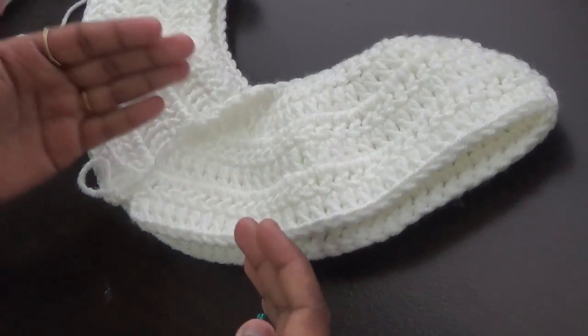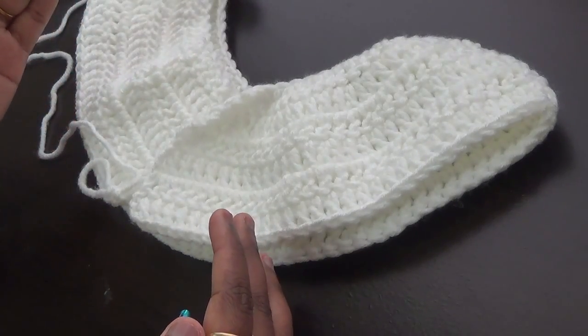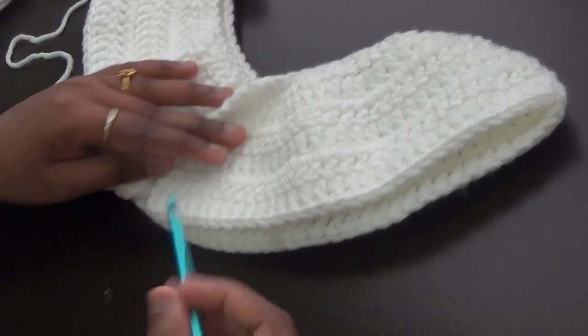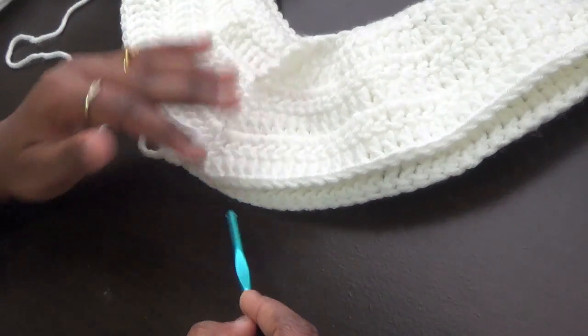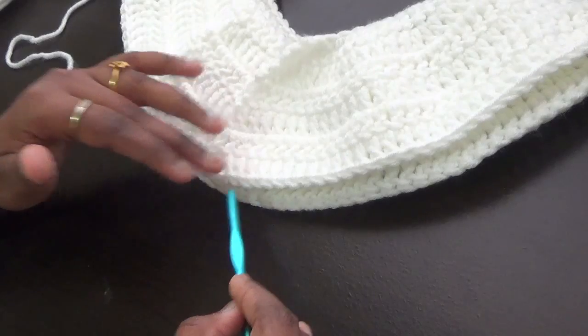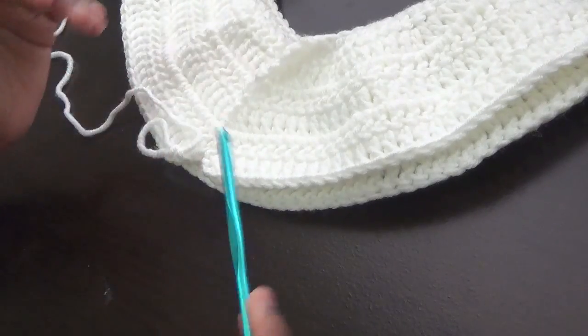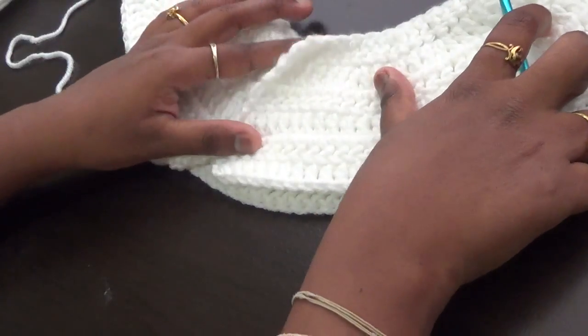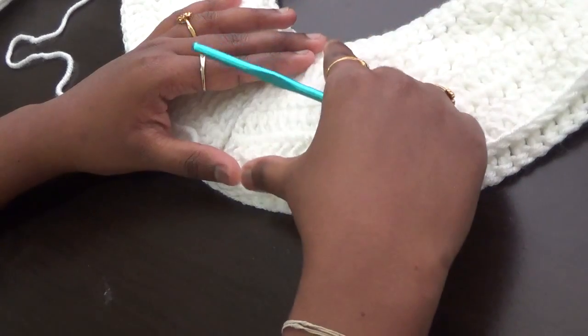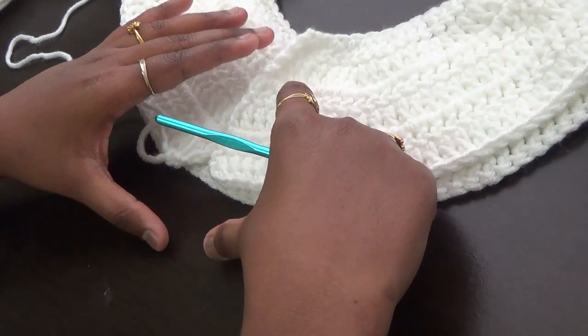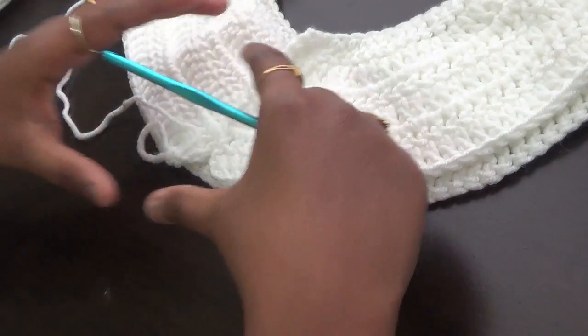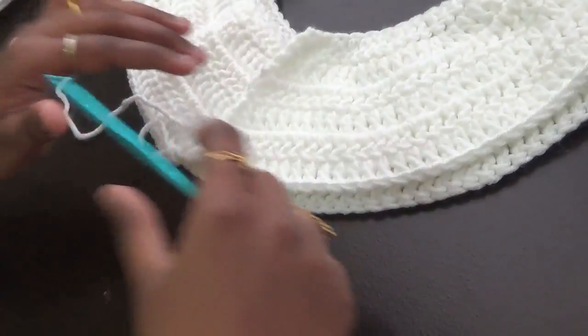Okay, if you are doing for 12 months and 18 months, we have to do one more row. Okay, I am doing for 24 months, so I will be doing 2 more rows of increase. Okay, so totally 6 rows for 6 months, 7 rows for 12 and 18 months, 8 rows for 24 months.